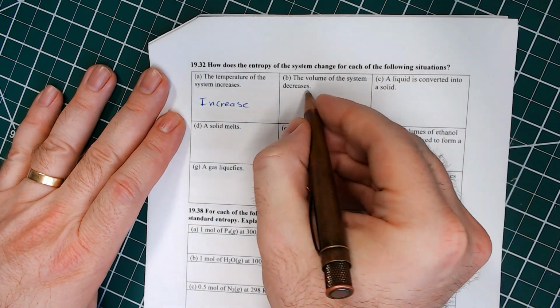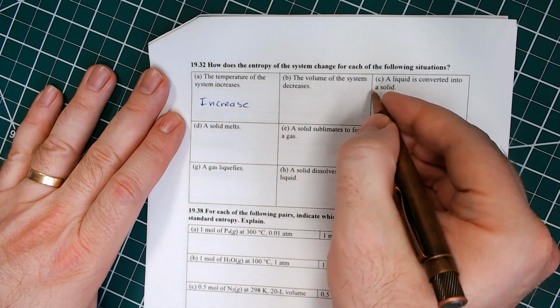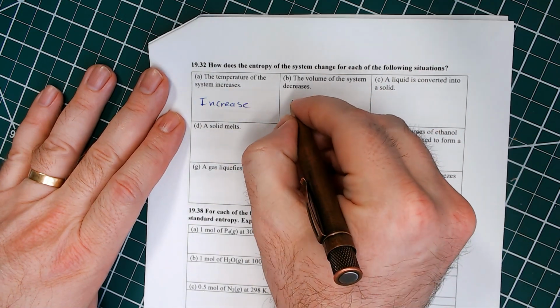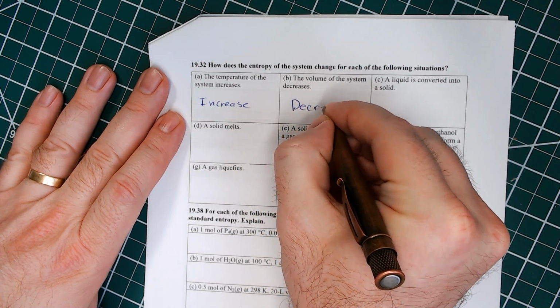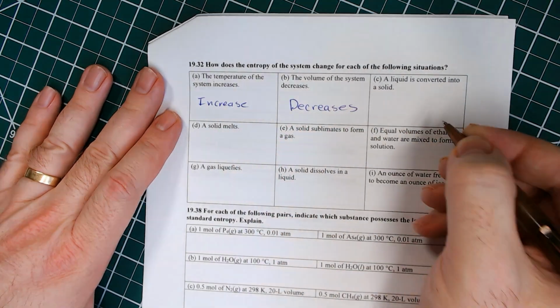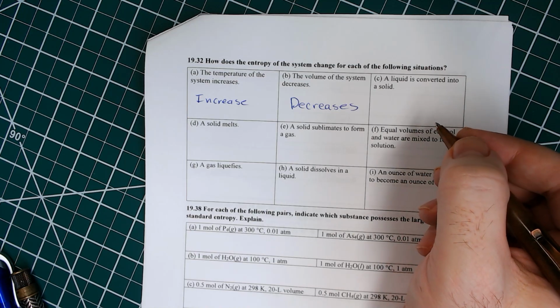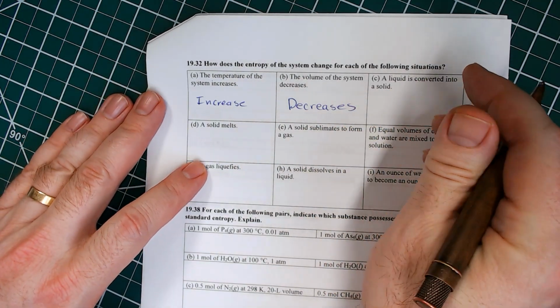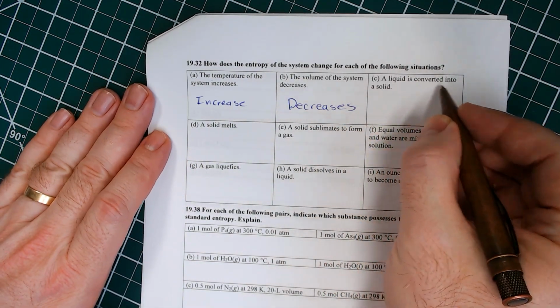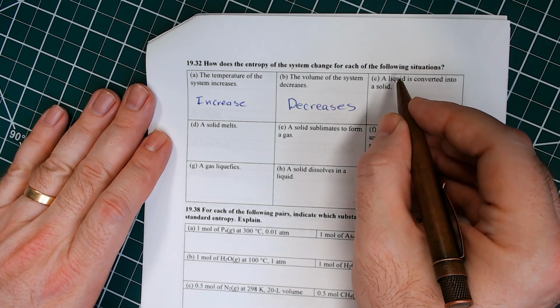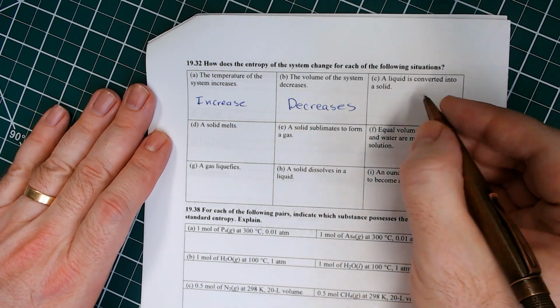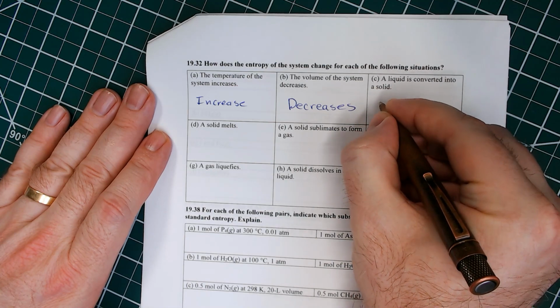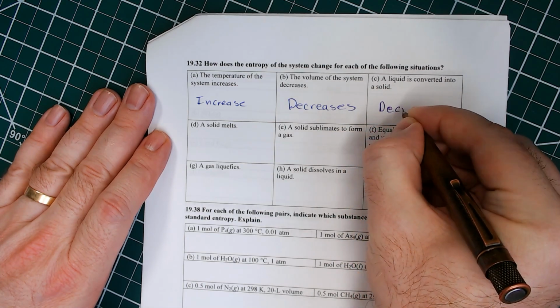The volume of a system decreases. Well, if volume decreases, the entropy should decrease as well. So I'll just put decrease. A liquid is converted into a solid. Well, going from liquid to solid will decrease the number of microstates, so we will decrease the entropy. So we'll put decrease.